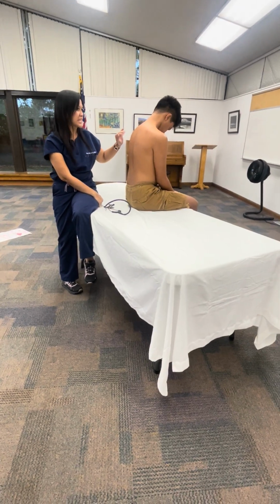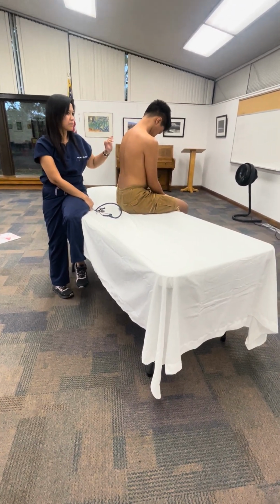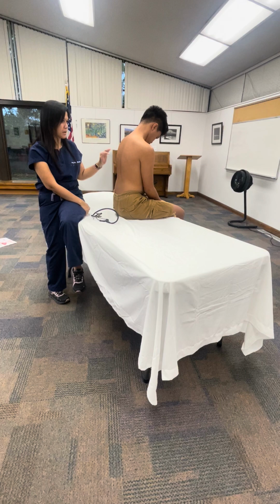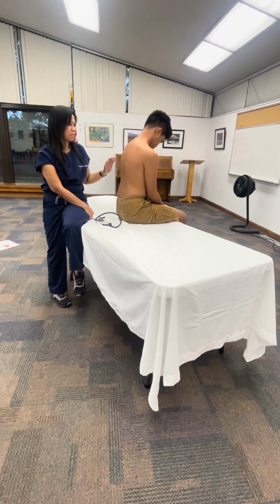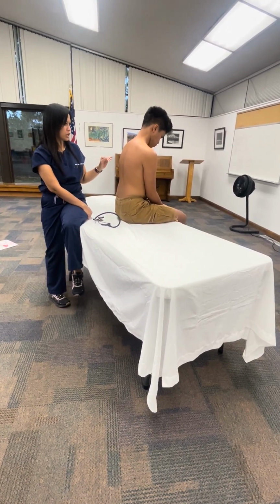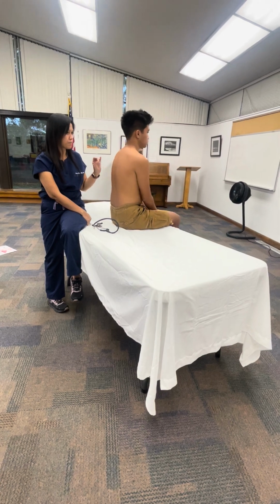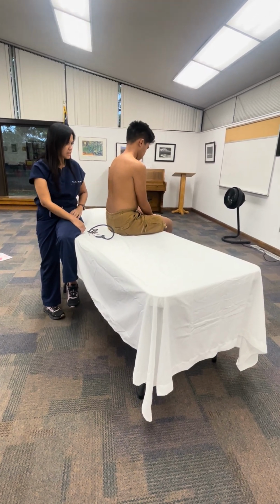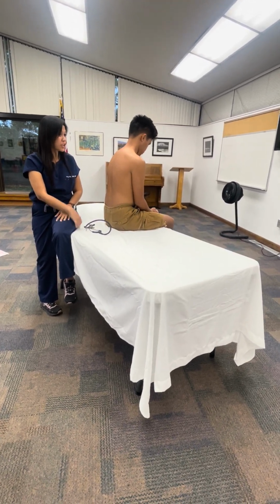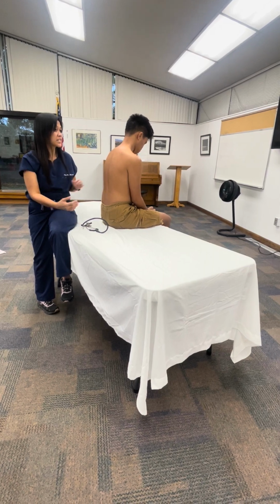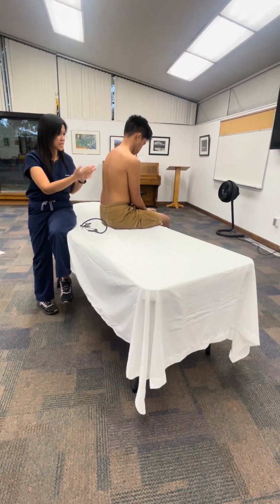Over the scapula, you don't really hear or feel any vibration in your hand. But over the lung fields, you feel good vibrations. Even more significantly, you can feel that they are the same from side to side.